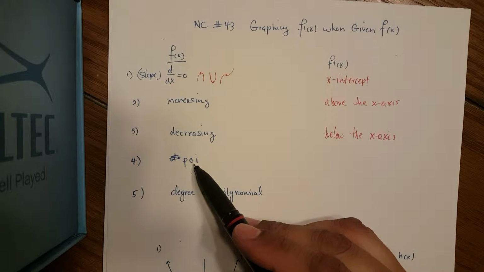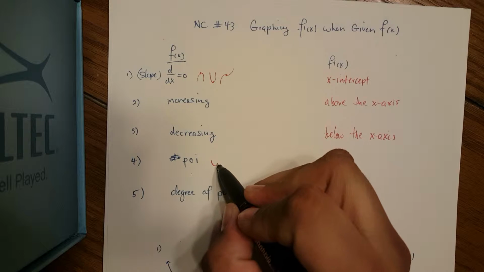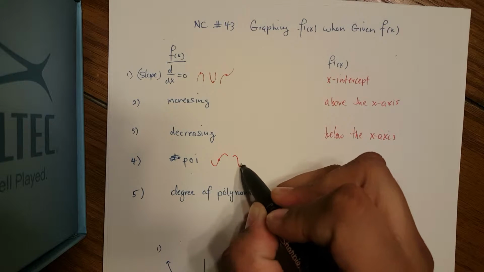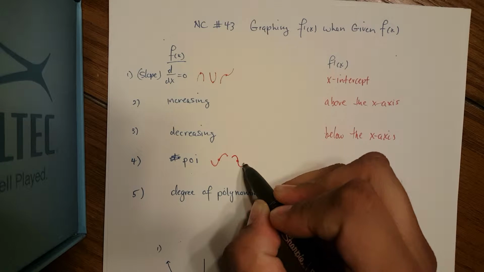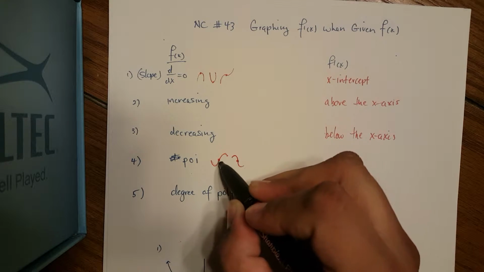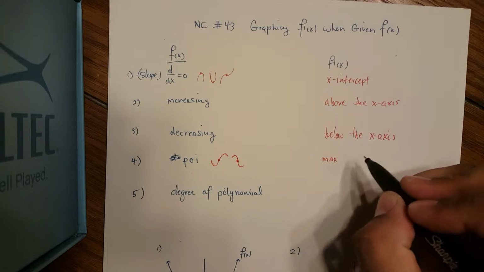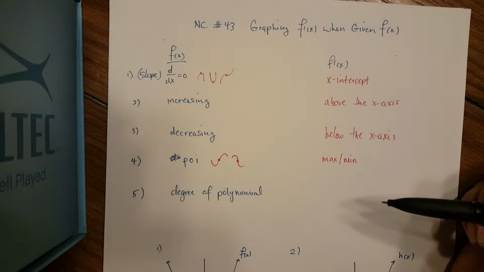And whenever you have a point of inflection, this one's a little tricky. Whenever you have a point of inflection, you're either going to have something that looks like this, or something that looks like this. So it's going concave up to concave down, or concave down to concave up. But either way, at this exact point, you're going to have a maximum or minimum on your derivative.